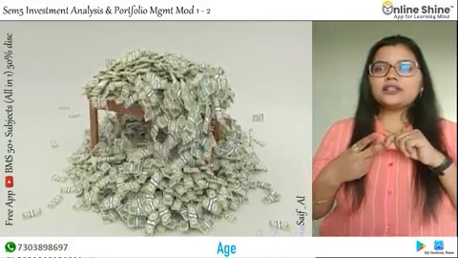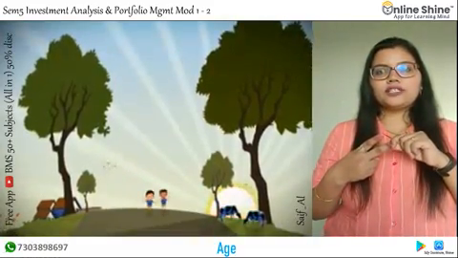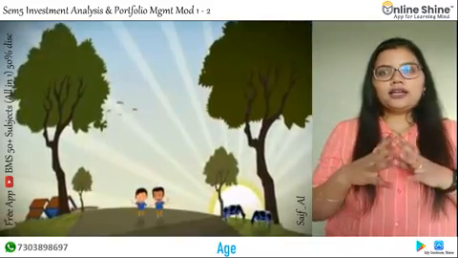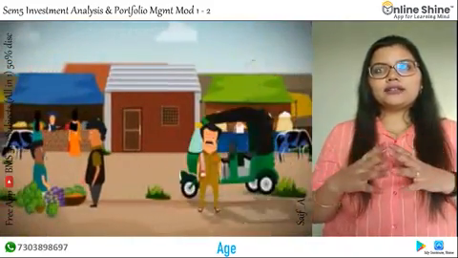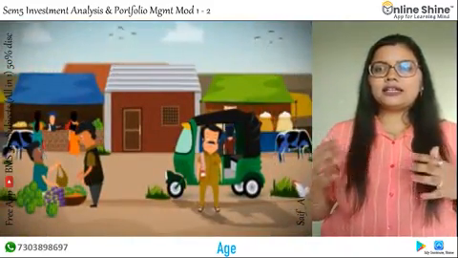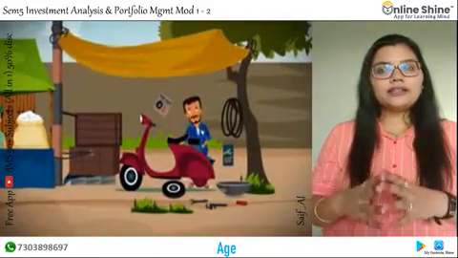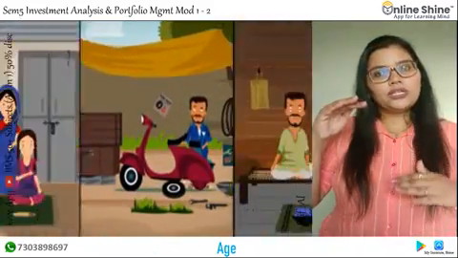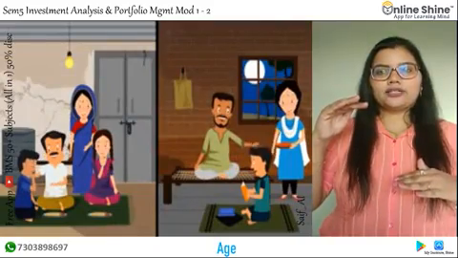Now the second one is age. Age is also considered as influencing the selection of investment alternatives. The ability of an individual to take risk is linked with his or her age. Typically, the higher the age of an individual, the lower the risk appetite or tolerance.